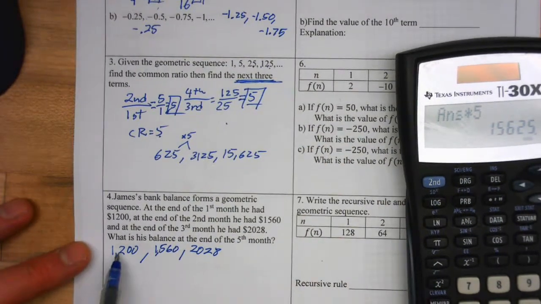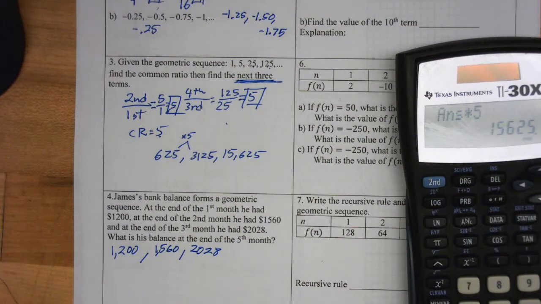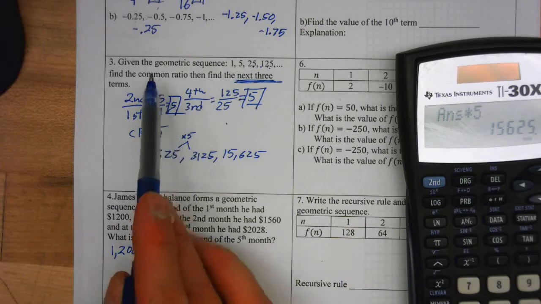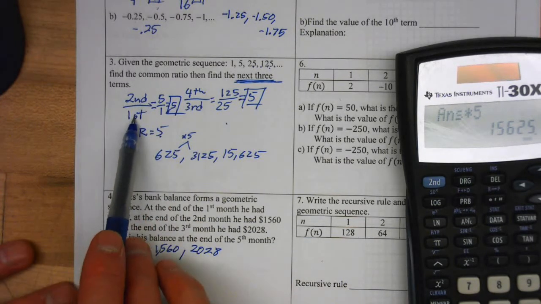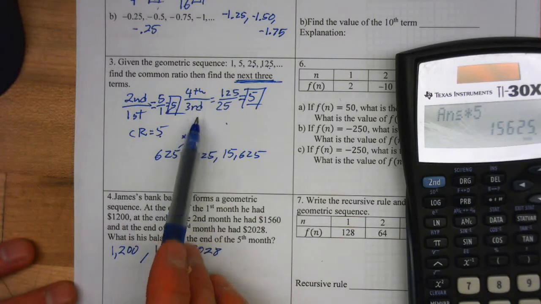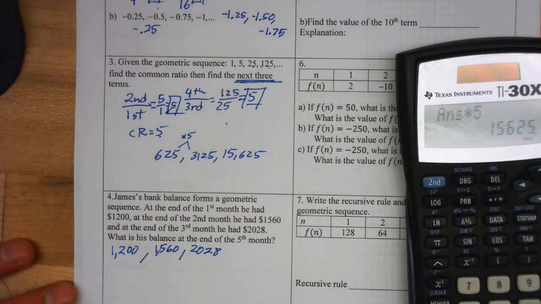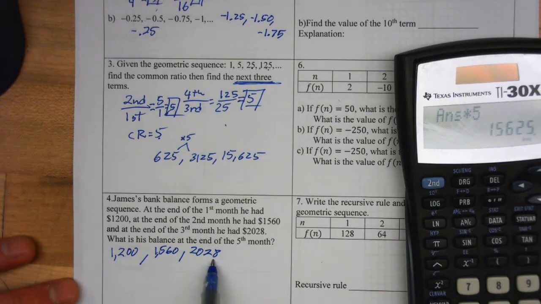Oh, clearly that's being multiplied by 5. So, again, that's why we practiced the tools in the last one, where we learned how to divide the second term by the first term, or the fourth term by the third term, and we should get the same answer each time. And you pick a number and you divide it by the previous one. So if you pick this number, you got to divide it by this one. If you pick this number, you got to divide it by this one.